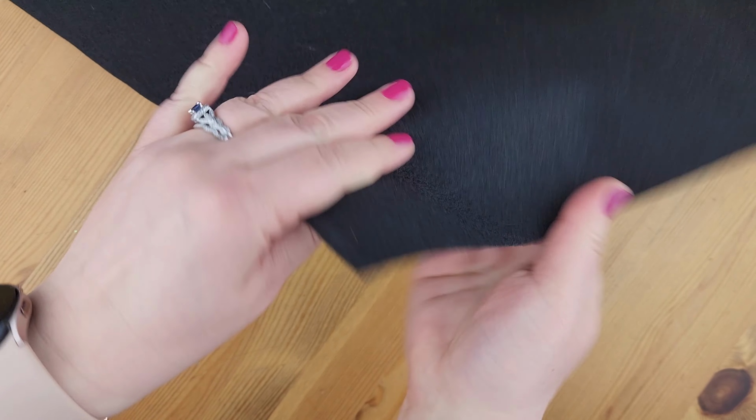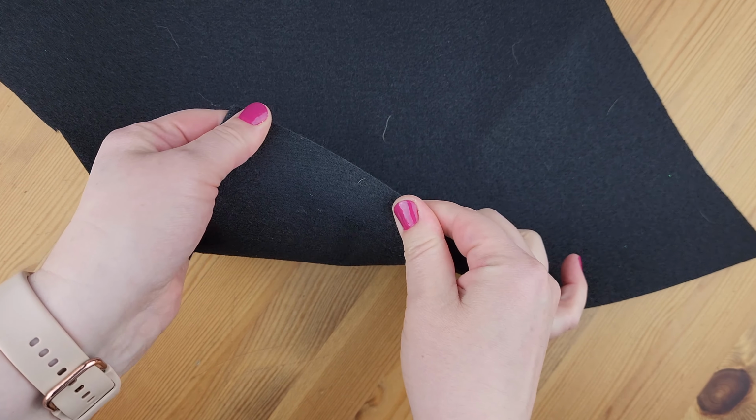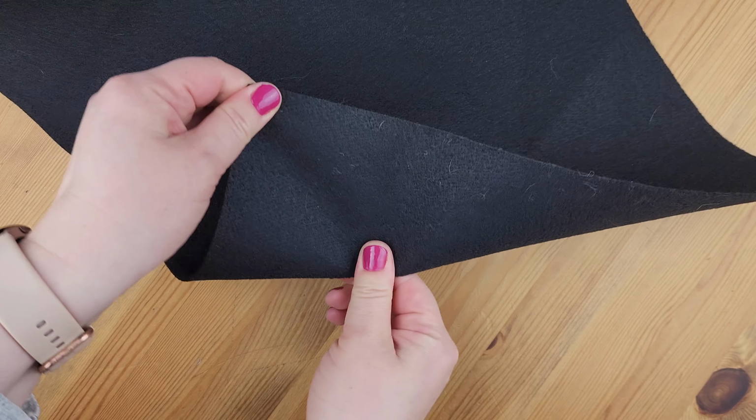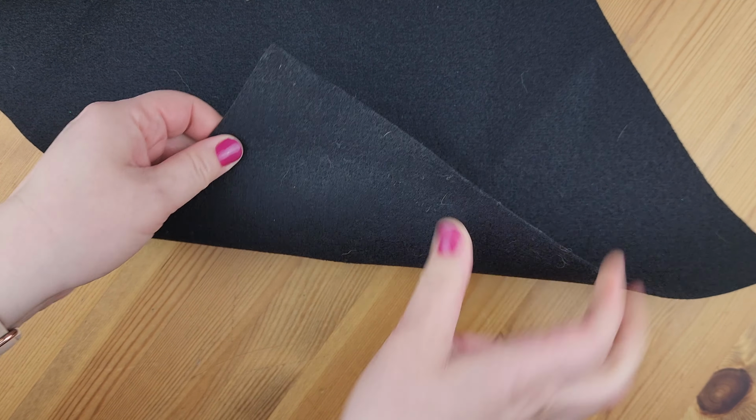There are some fabrics where it doesn't really matter. I used felt to make some superhero capes for my daughter's birthday last year, and those don't have a right way or a wrong way. It's just felted together. It's not a woven fabric going here and here.